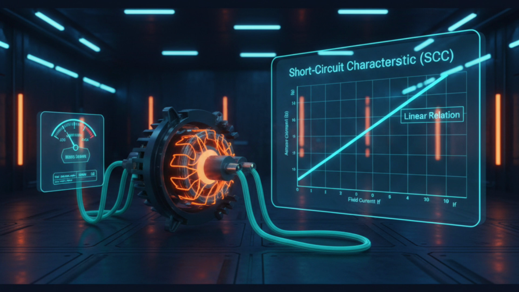Under short circuit conditions, the magnetic field in the machine is weak because most of the voltage drops internally, so the core does not saturate significantly. This is why SCC remains linear over a wide range of excitation.